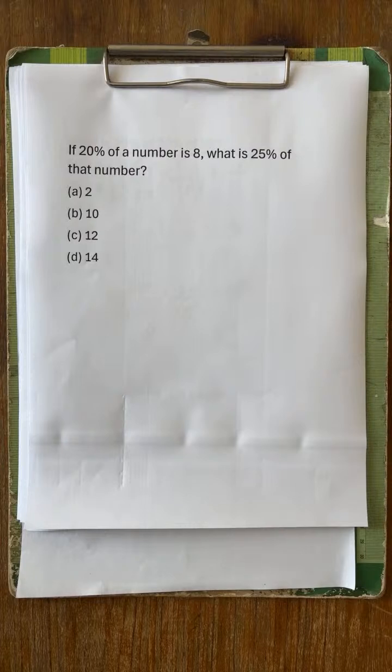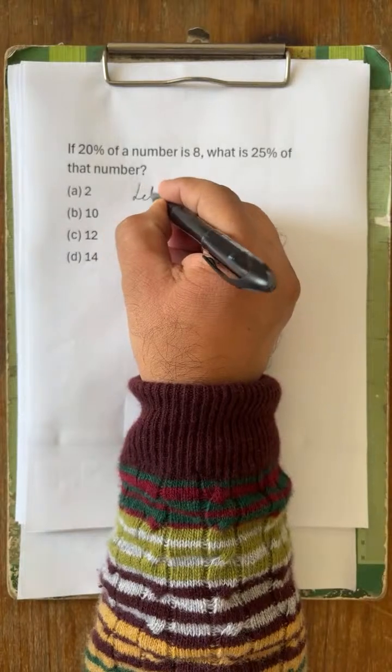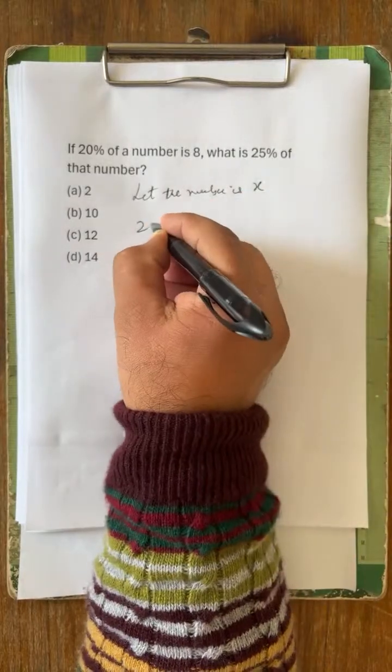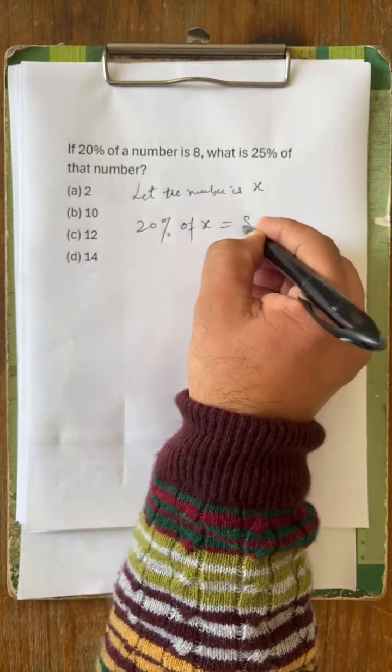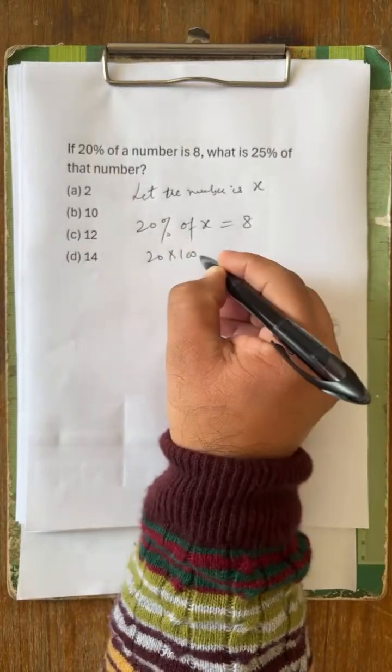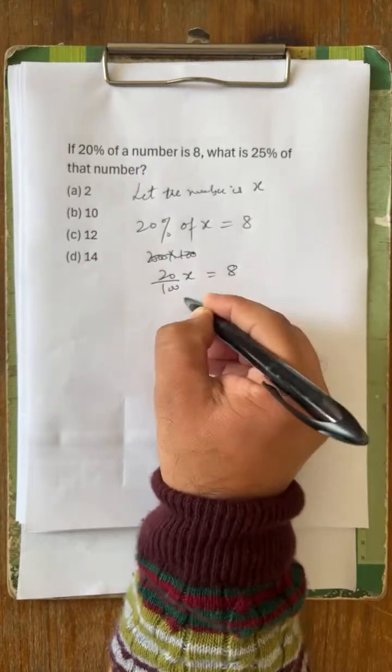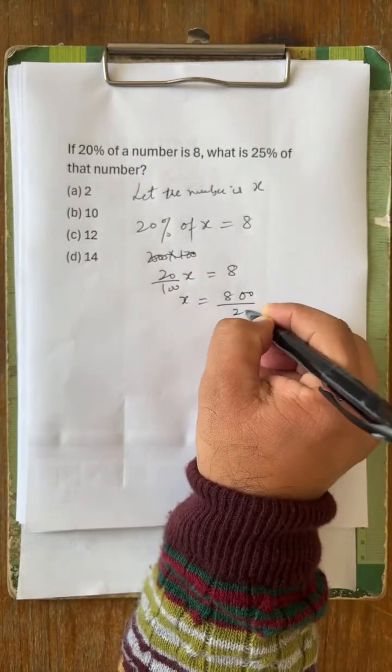Now if 20% of a number is 8, what is 25% of that number? Pranav, you have not given any answer. Now let us suppose the number is x. Now 20% of x is given to be 8. That is 20 upon 100 x is equal to 8. So x will be equal to 800 upon 20.